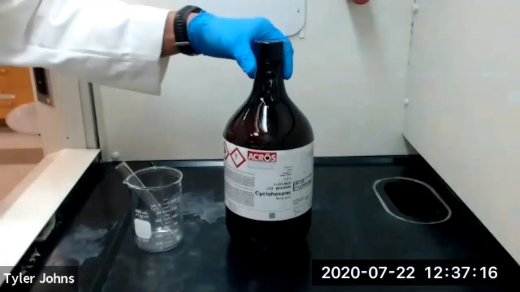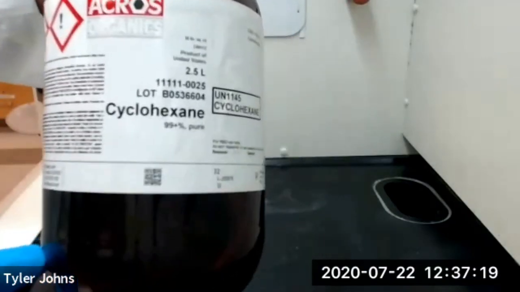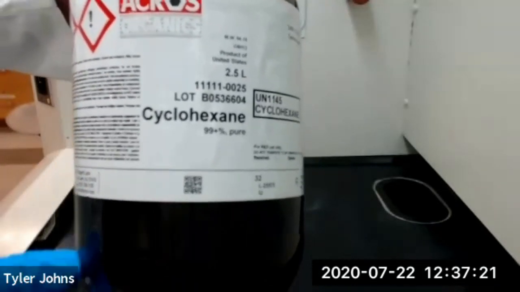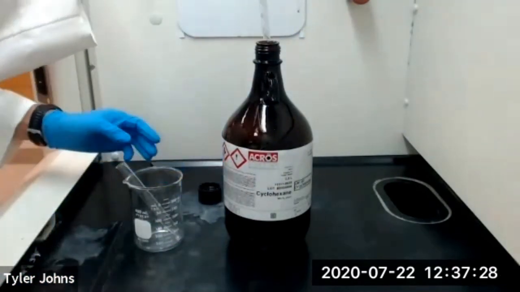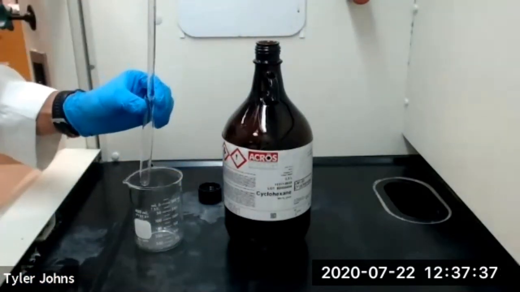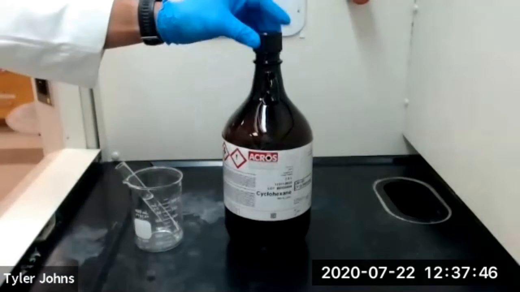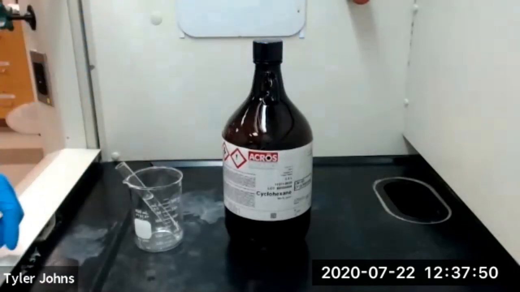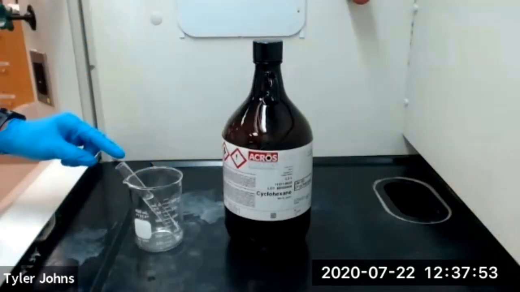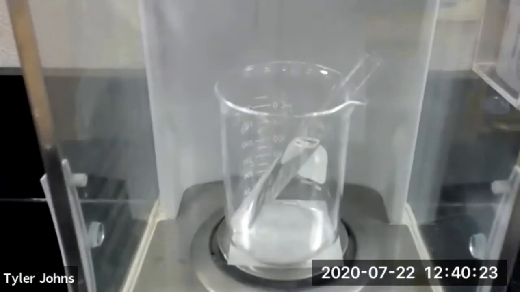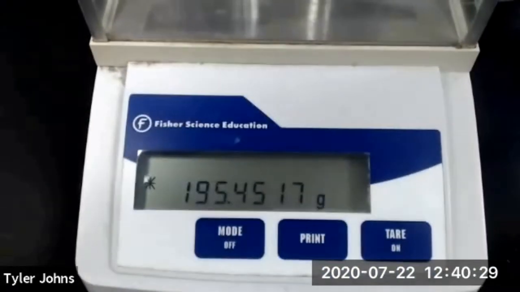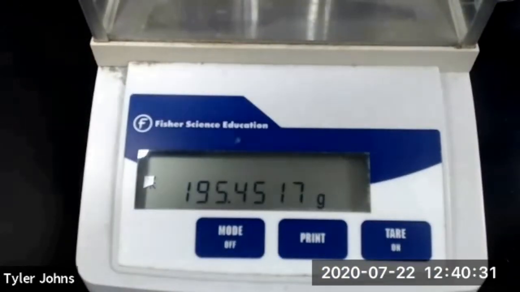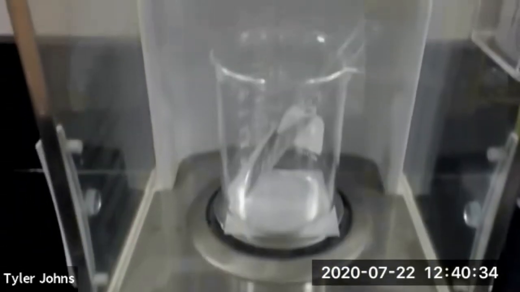We'll next add 10 grams or approximately 13 milliliters of cyclohexane to our test tube. We'll now determine the mass of our beaker, test tube, and cyclohexane. The mass of our beaker, test tube, and cyclohexane is 195.4517 grams.